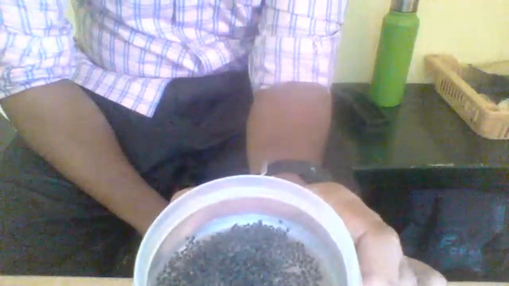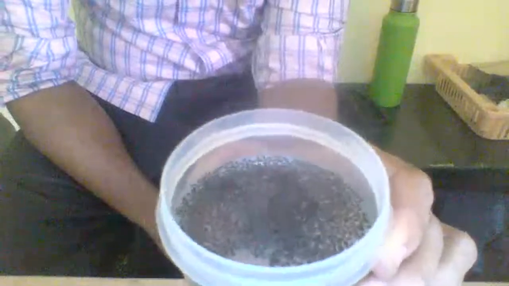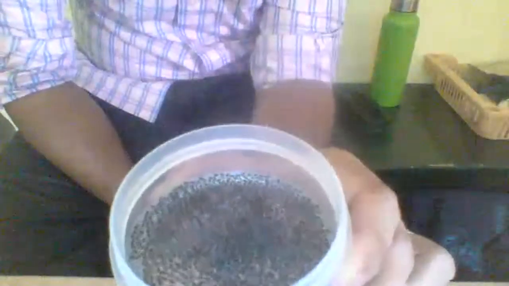So what I'm doing is, you can really see here, this is water, right? These are the dried seeds, and you know how these seeds would swell. Within no time, you can see that the seeds would be swelling. These are the seeds which absorb the water molecules.